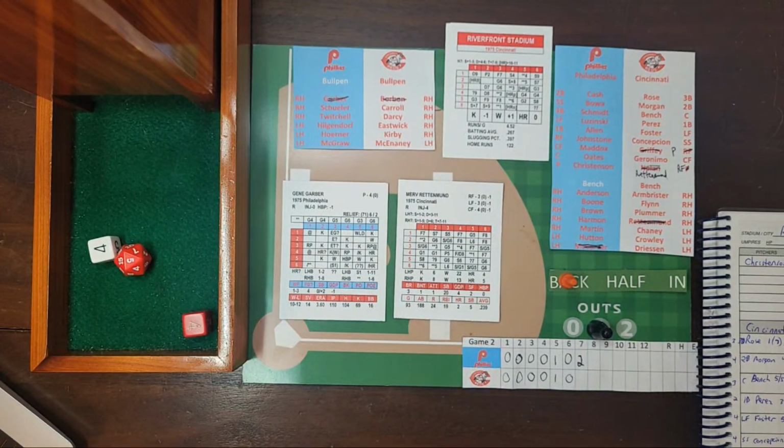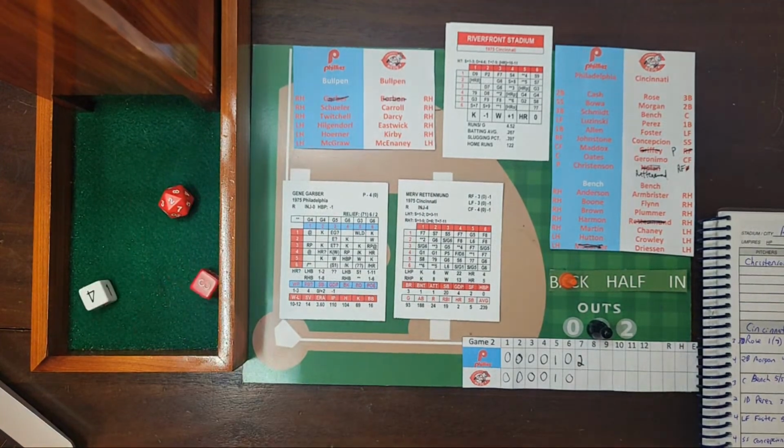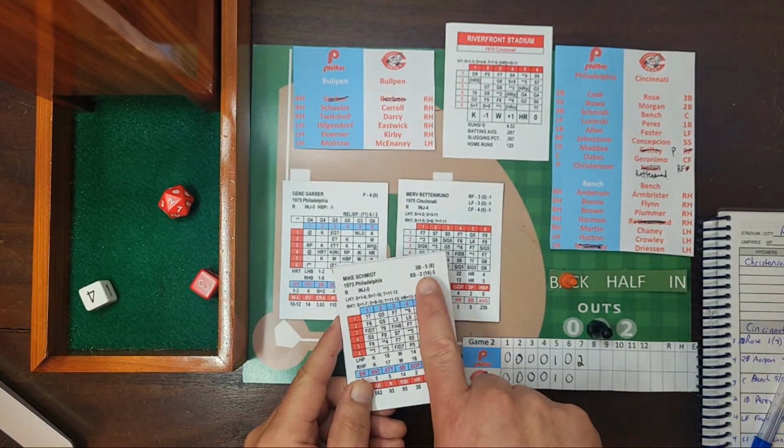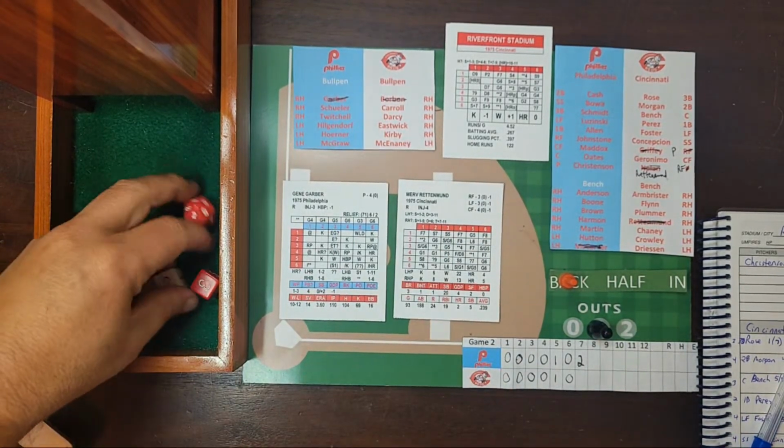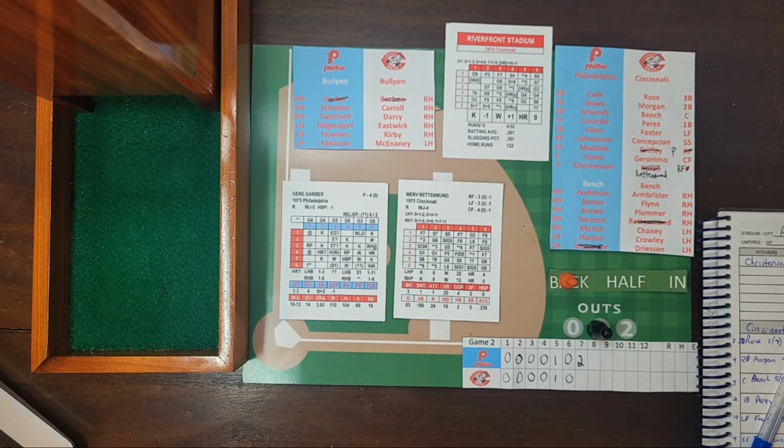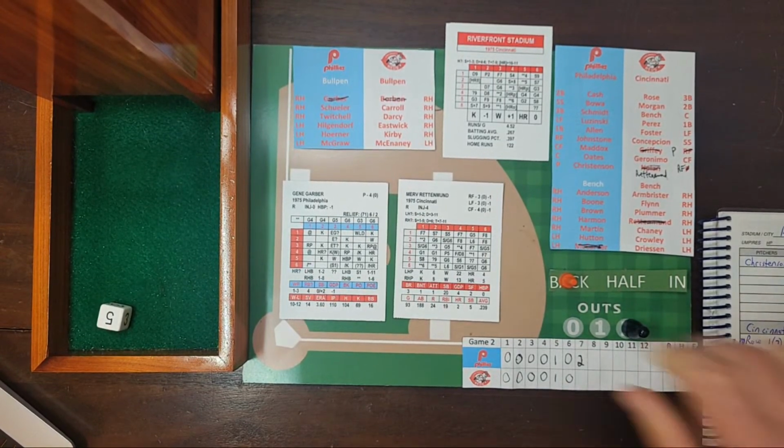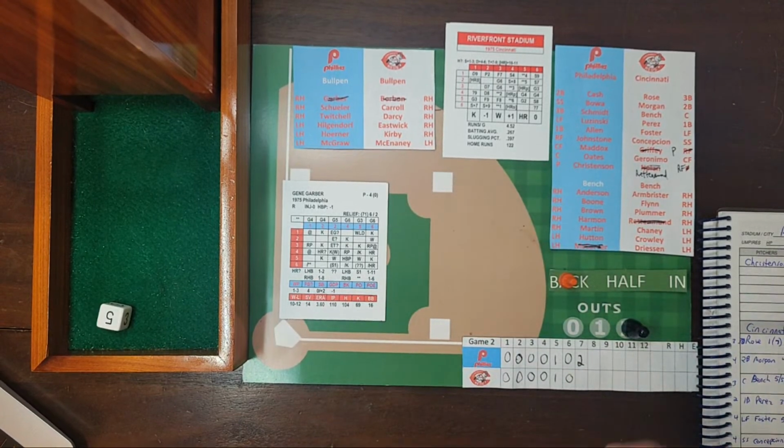Garber 4-4, range play. We go to Rettenmund's card for the range check. 3-4, and that is a pop-up to third. We're checking the range of Michael Jack Schmidt, who just happens to be a 5. So if anything other than 6, he will make the catch. And he does, and he needed all that 5 range to make that play. 2 up and 2 down, back to the top of the order with Pete Rose.